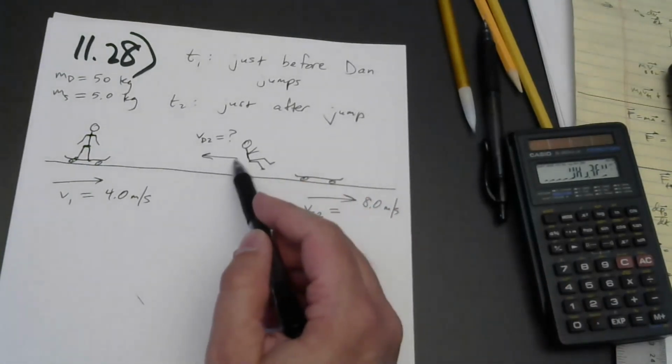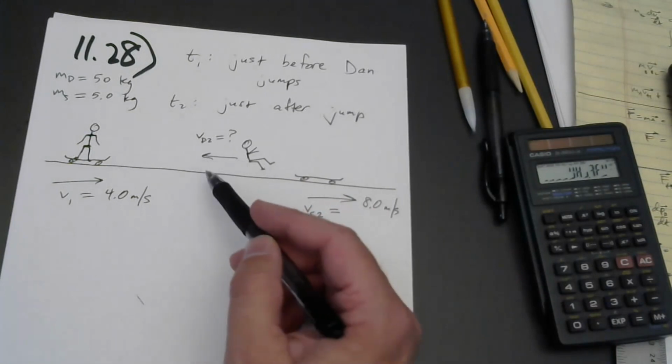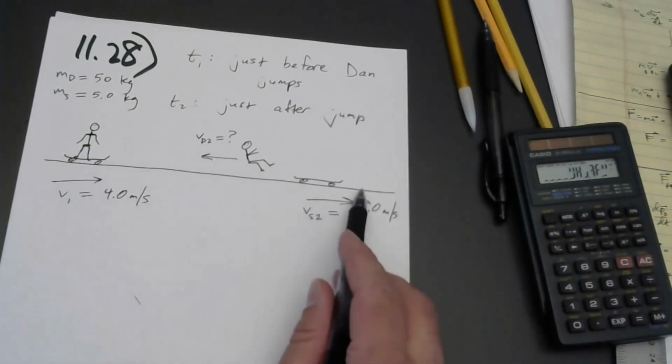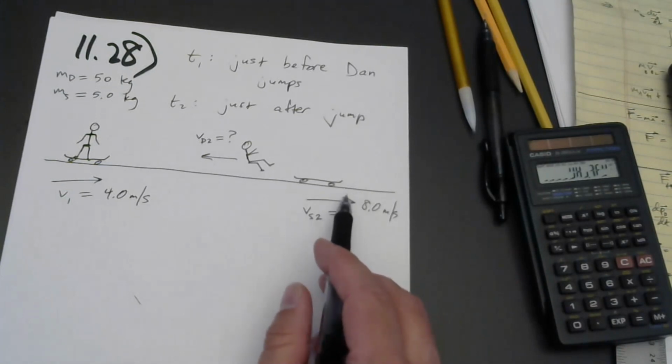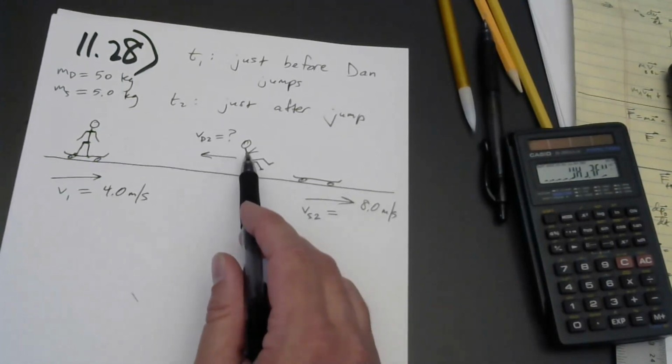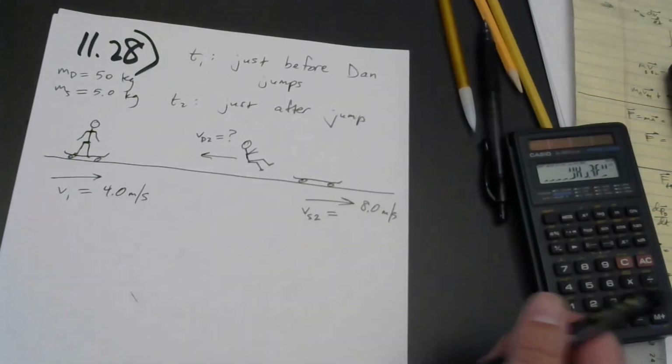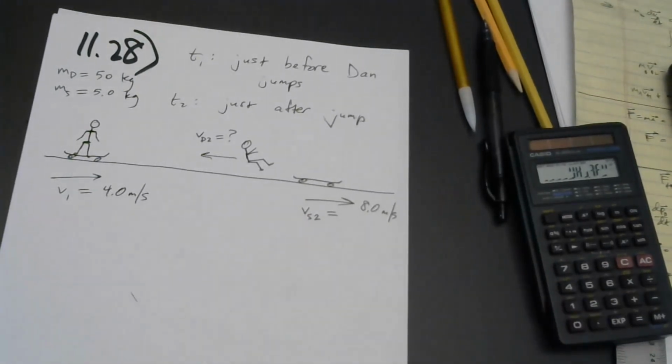So I really shouldn't have written this backwards. It's possible to launch yourself backwards, but you'd have to kick this thing really hard. So most likely he just slowed down. It's more than likely that his velocity is still forward with respect to the ground, but that it's now less than 4 meters per second. And we can easily solve this problem using momentum conservation.